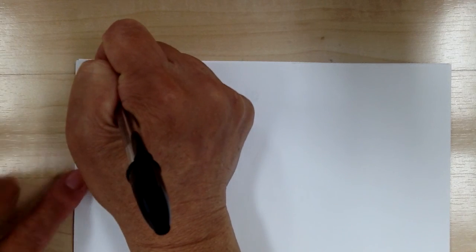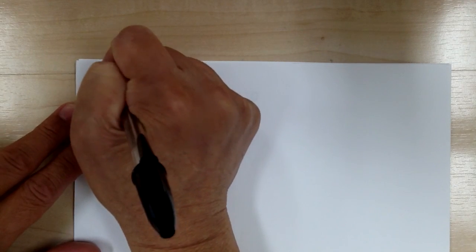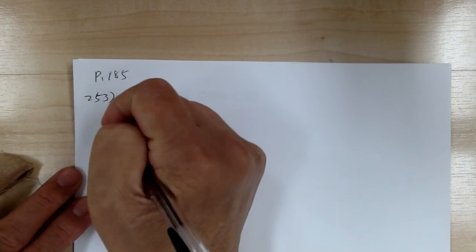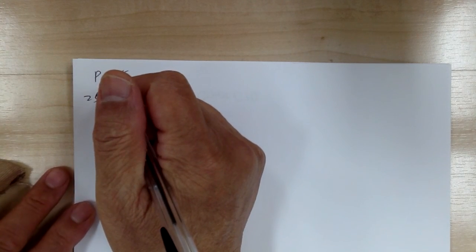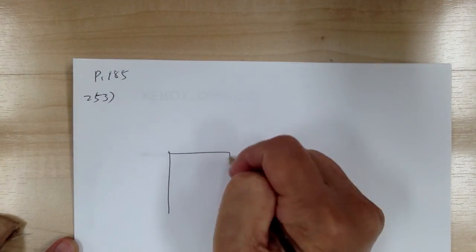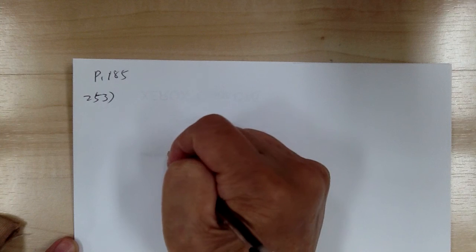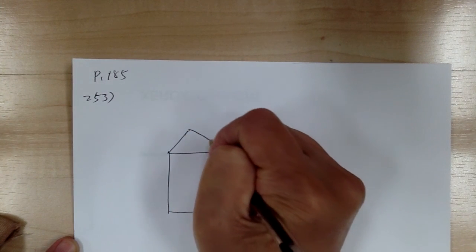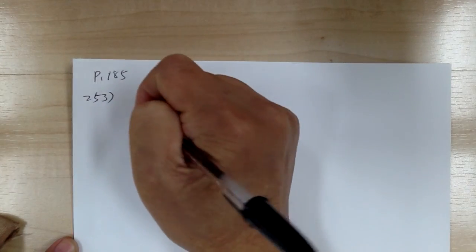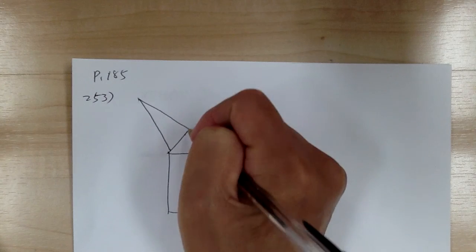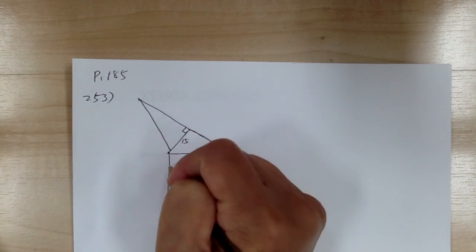Okay, let's go to number 253. Find the total area of the figure given. So you have this square over here. And this is 25, 15.